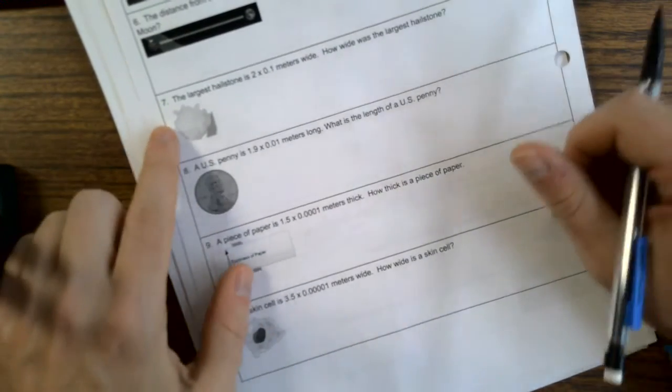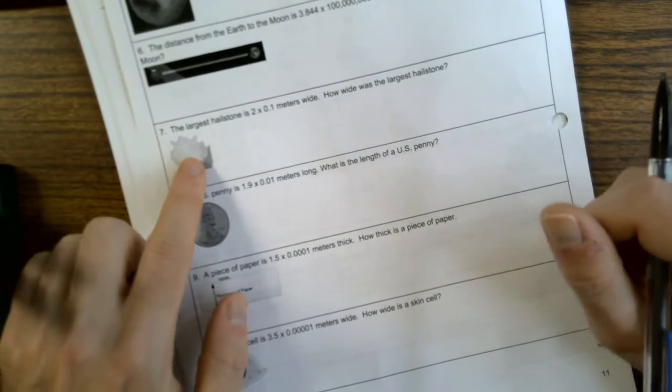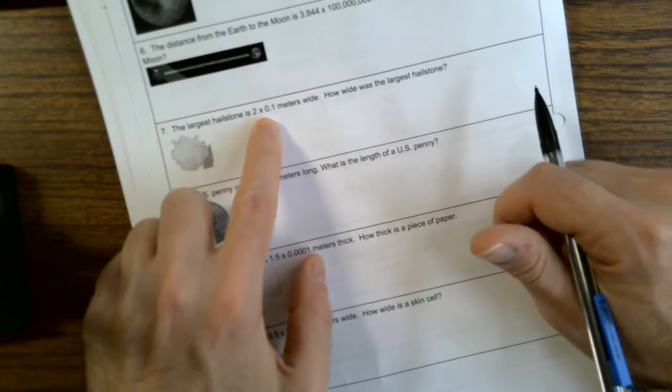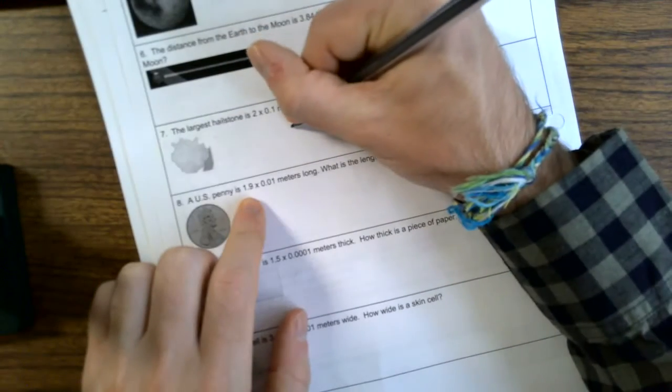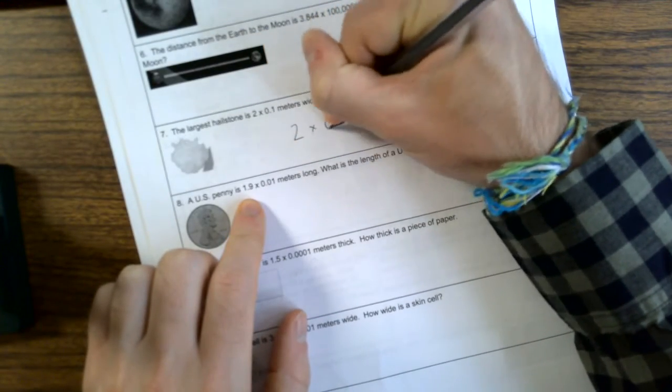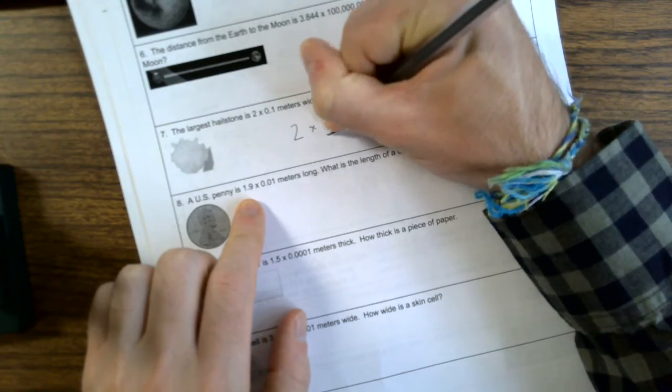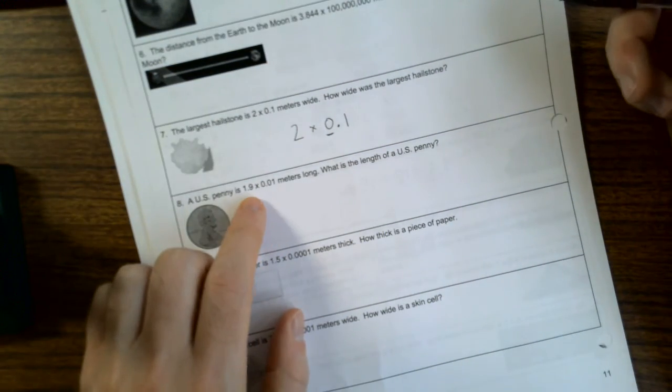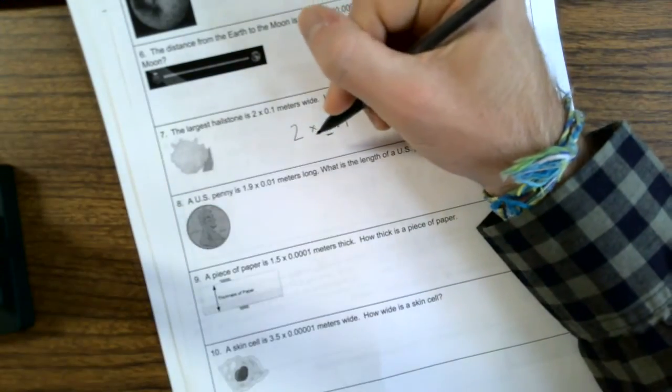So looking at page 11. On page 11, we're going to look at this hailstone. So the largest hailstone is 2 times 1/10. So I'm going to write that out. 2 times 1/10. I have 1 zero in that number. So I'm going to move the decimal point to the left once.